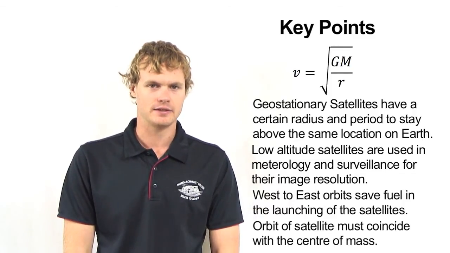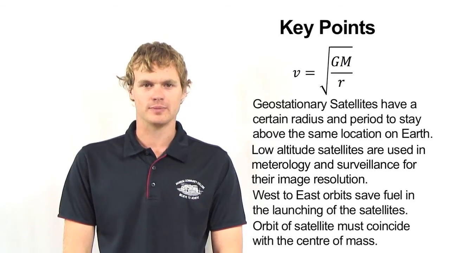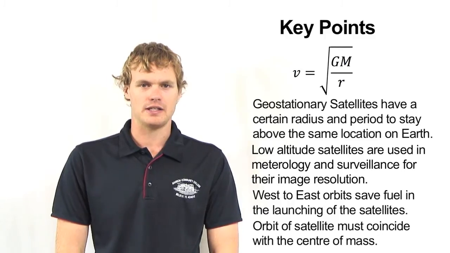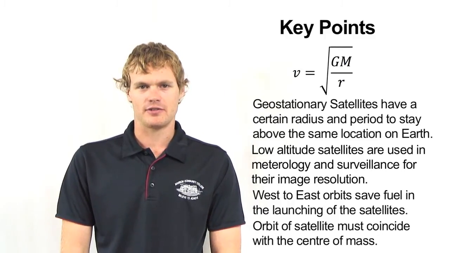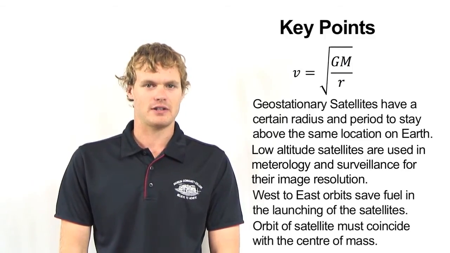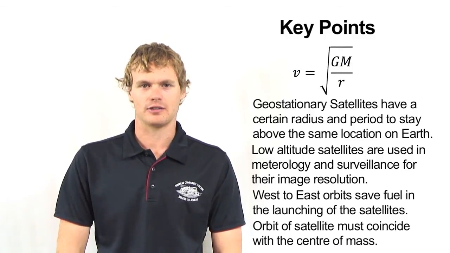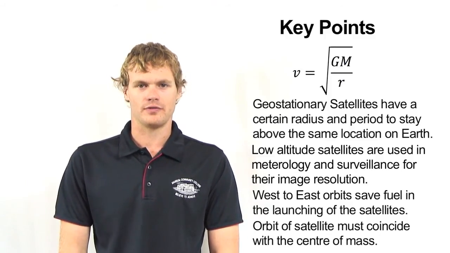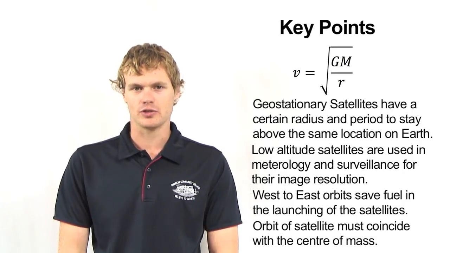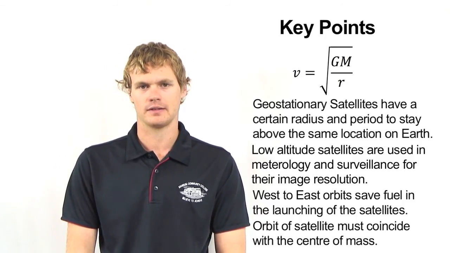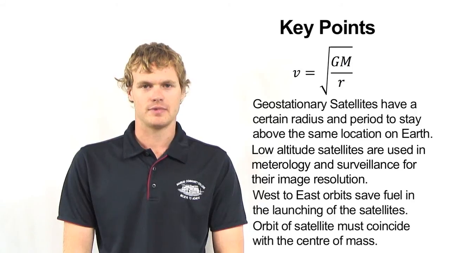For satellites, the satellite must always orbit the centre of mass of the body it's orbiting. That's because the centripetal acceleration needs to be directed towards the centre of the motion, and our attraction force, which is our gravitational attraction, is always directed on the line joining the two centres of mass. So possible orbits of satellites must always coincide with the centre of masses of both the satellite and the body that it's orbiting. So that's been satellites.